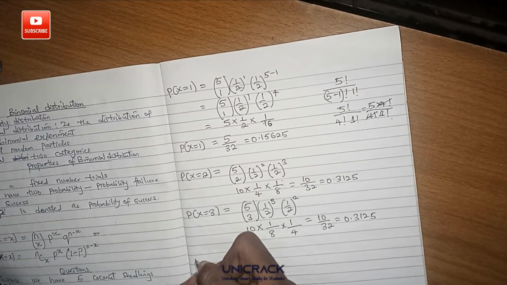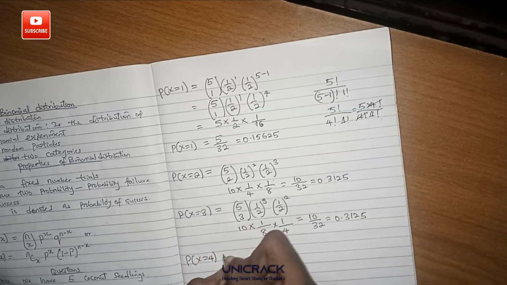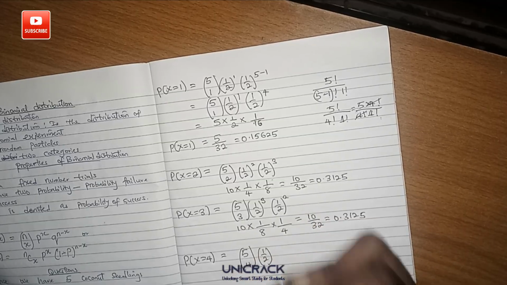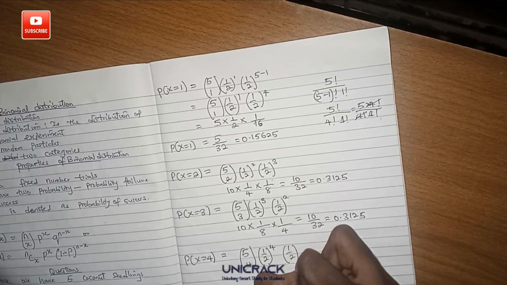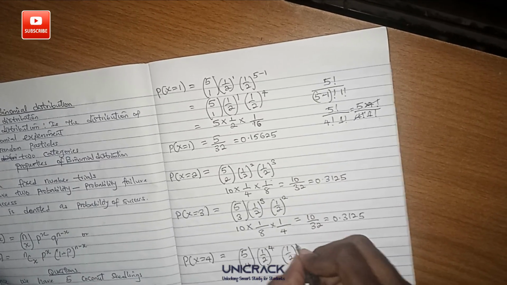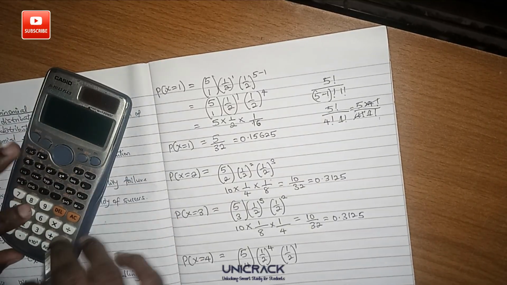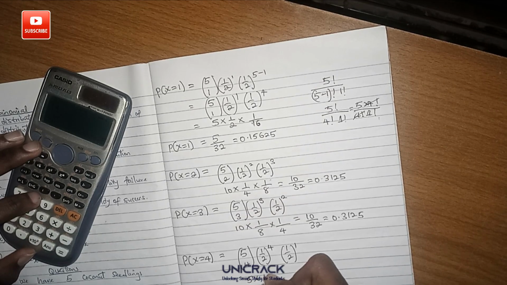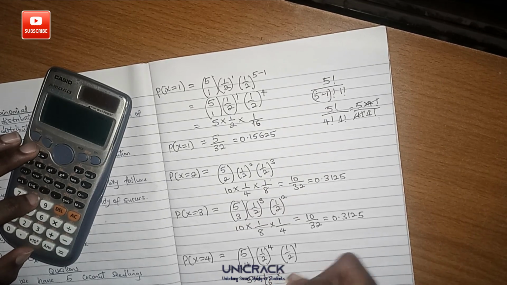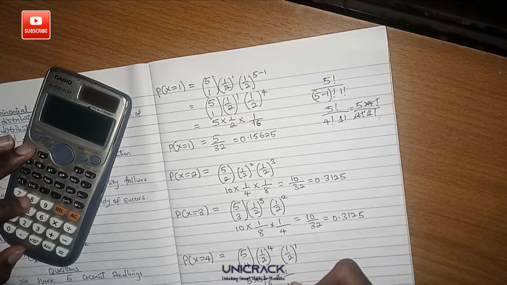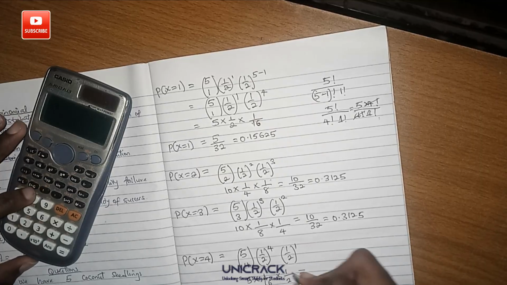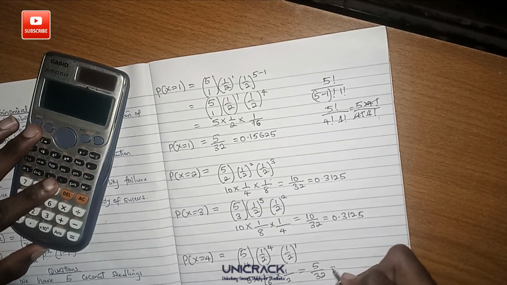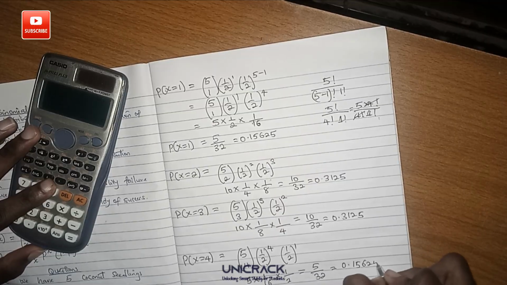Now, going to P of x equal to 4. We have 5 combination 4, 1 over 2 raised to the power of 4, and 1 over 2 raised to the power of 5 minus 4, which is 1. So we'd have 5 combination 4, which is 5, multiplied by 1 raised to the power of 4 is 1, 2 raised to the power of 4 is 16, 1 raised to the power of 1 is 1, 2 raised to the power of 1 is 2. So this will basically be 5 times 1 times 1, which is 5, over 32. Now 5 over 32 would be 0.15625. We've done it here.